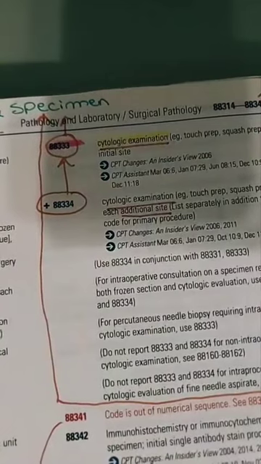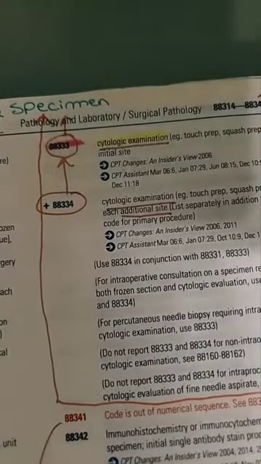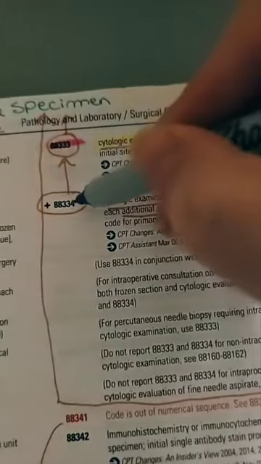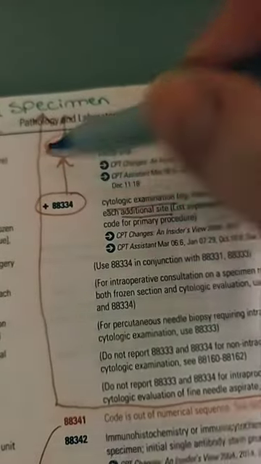So my fixing of these codes, and I have arrows, so my notes say that the 34 goes with the 33.